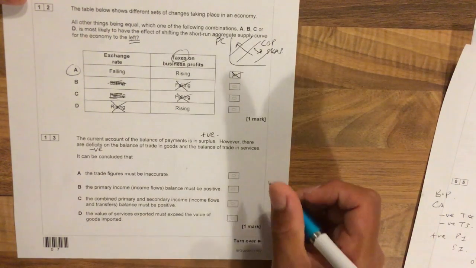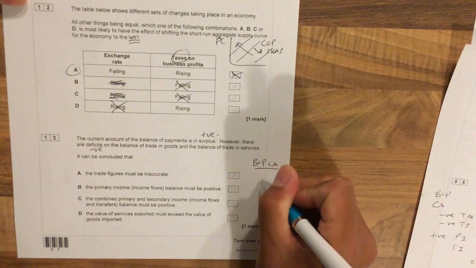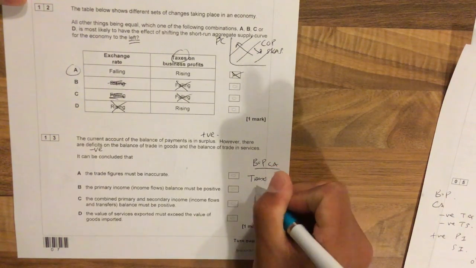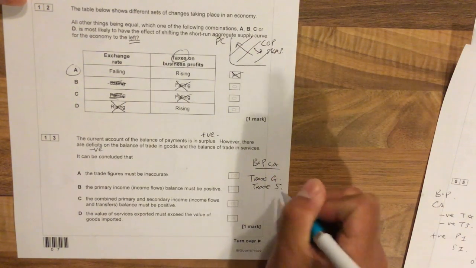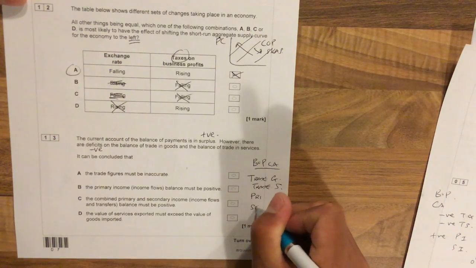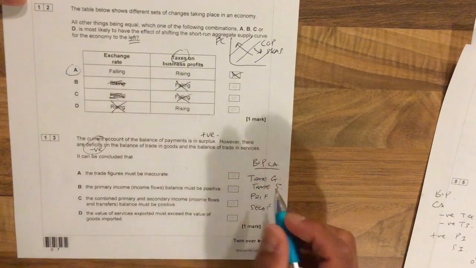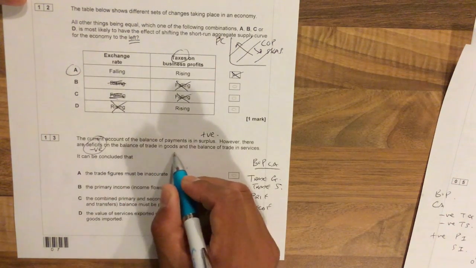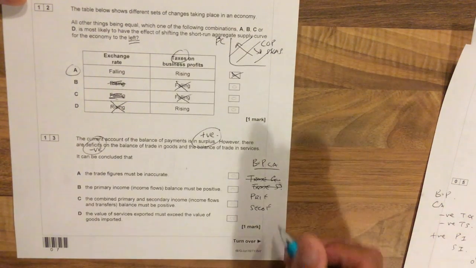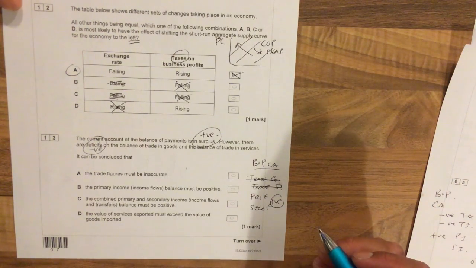So you've got the balance of payments on current account, and the formula for it is already half there. It is about the trade in goods, the trade in services, and then primary income and secondary income flows. If there are deficits on the balance of trade in goods and services, so these are negative, but overall it's a surplus, then these two definitely have to be bigger than these two. So overall they must be positive.